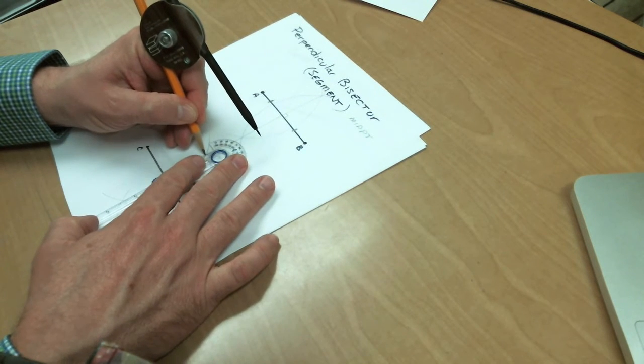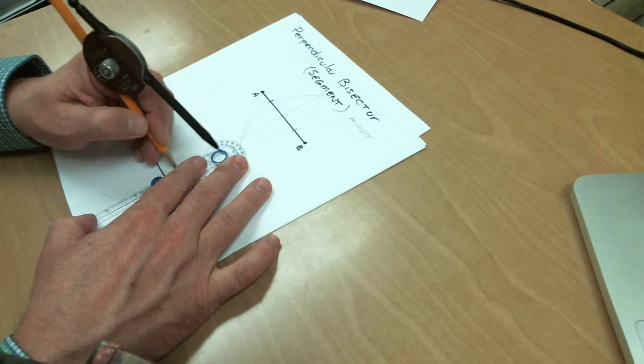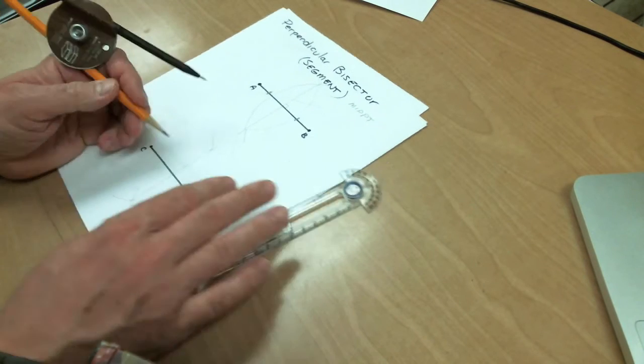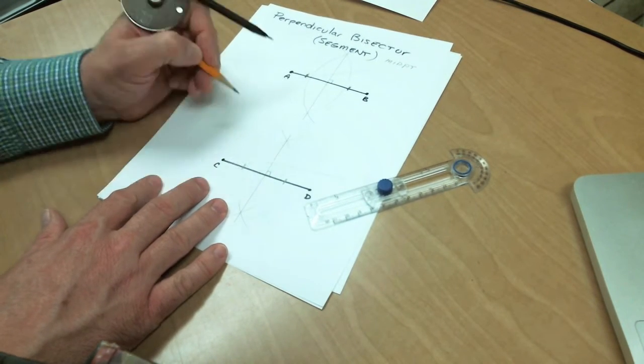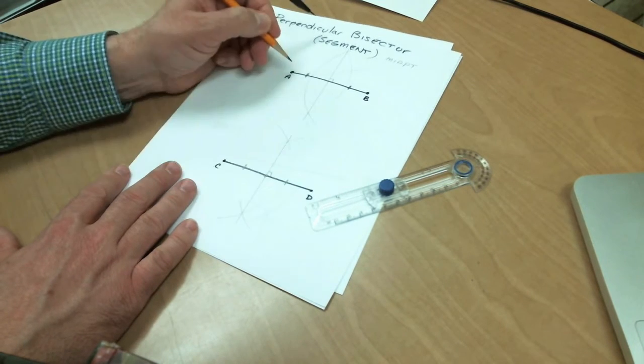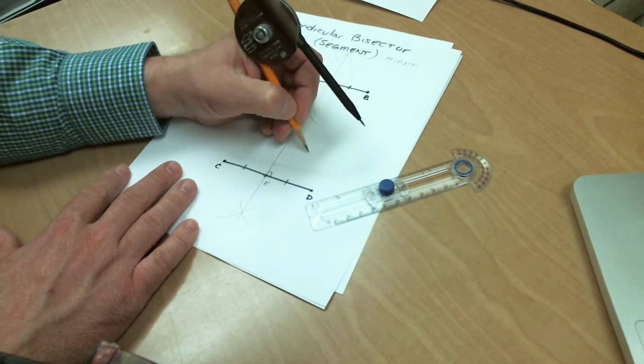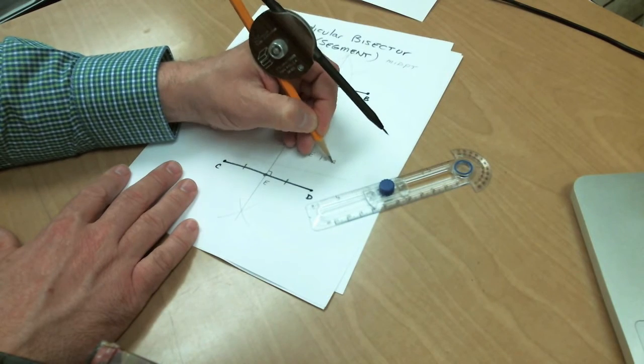What I like about doing it this way is, first of all, it creates a cleaner looking drawing. So there's the perpendicular and there's the bisection. Of course, that makes that point there, we'll call it E. E is a midpoint.